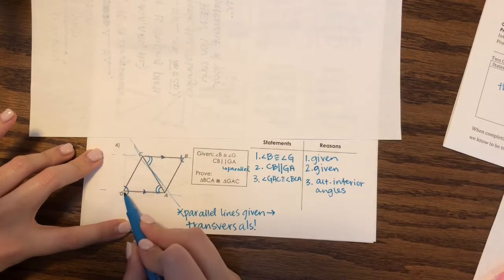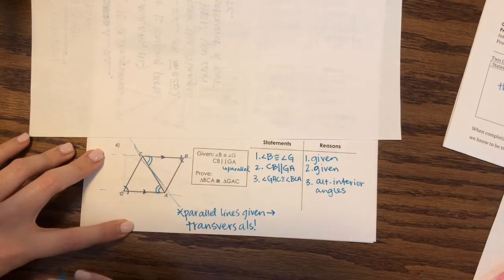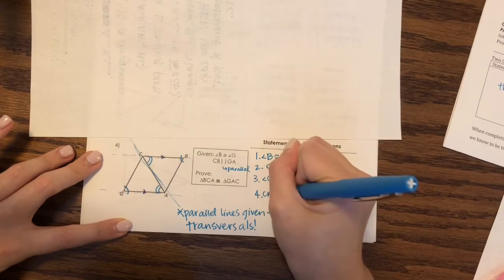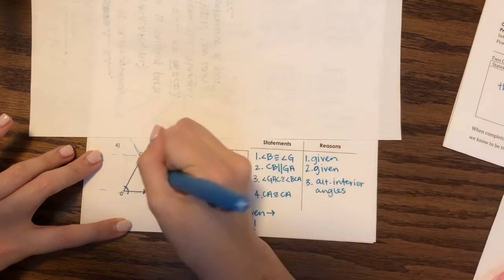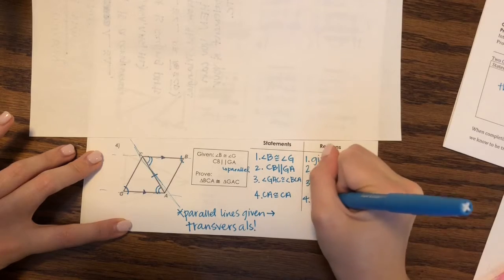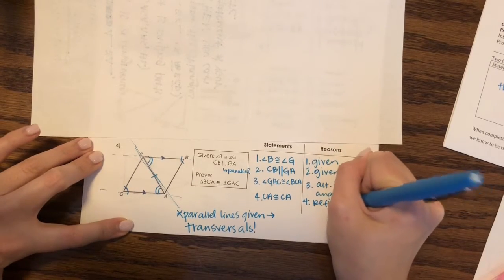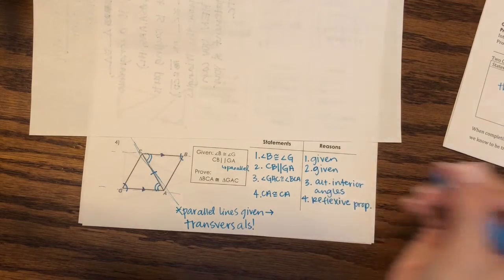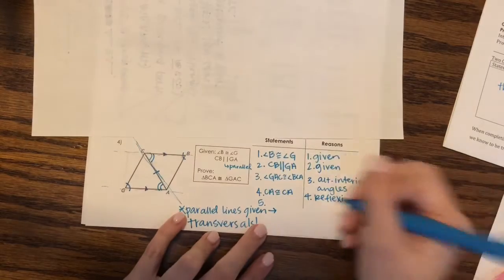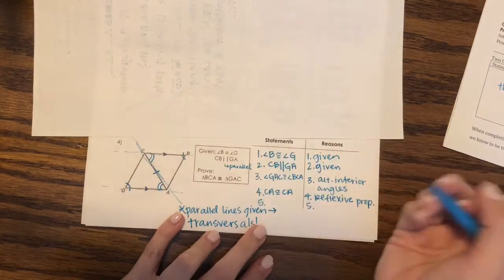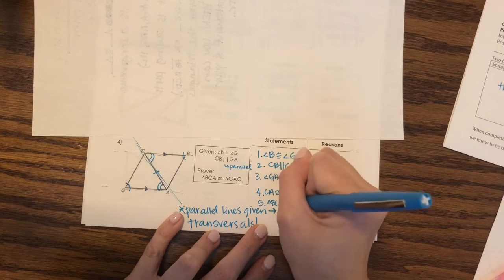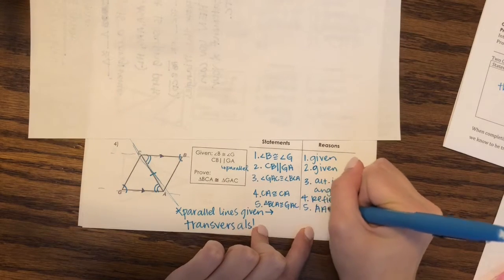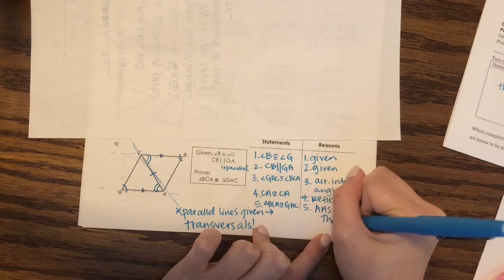So now we have an angle, we have an angle. We can also use that CA is congruent to itself, CA, by the reflexive property. Okay, and then now that we have an angle, a side, and an angle, we can say triangle BCA is congruent to triangle GAC by angle side angle congruence theorem.